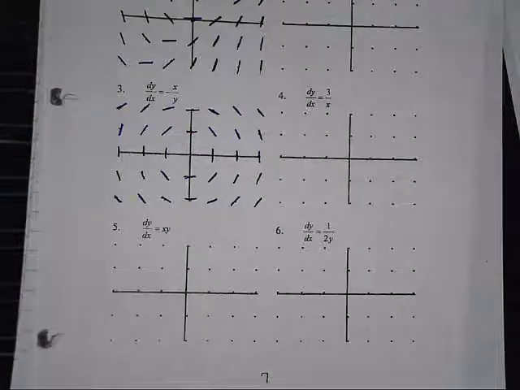Okay, did everybody get something that looks pretty much like that? Okay, what shape do you see? I see circles.